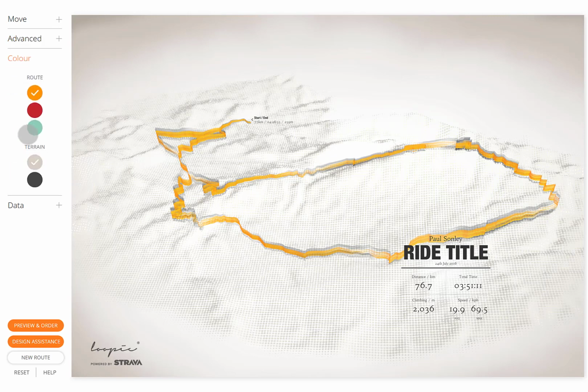In the Colour tab, you can change the colour of the line. We've got a red and a Bianchi green, or the Loopie orange, and you can also change the background colour. It defaults to light, but you can also make that dark as well.